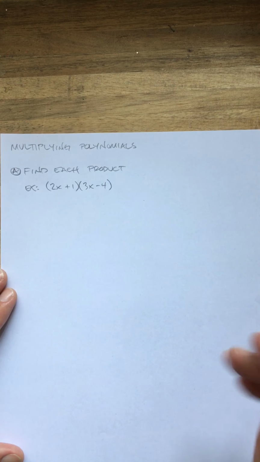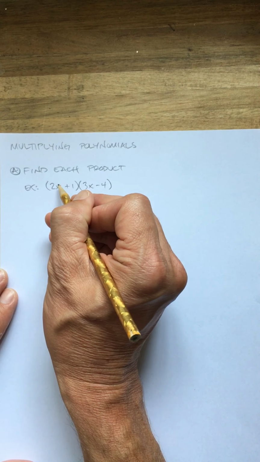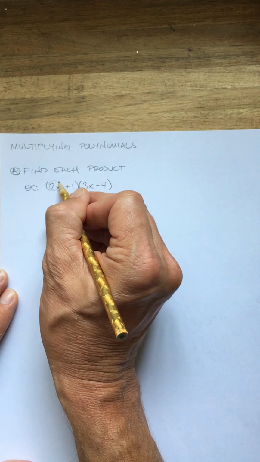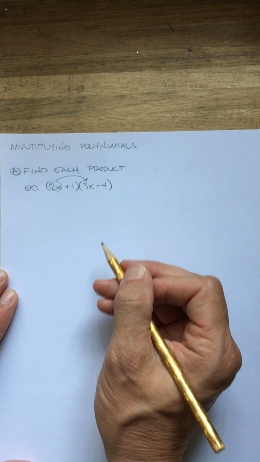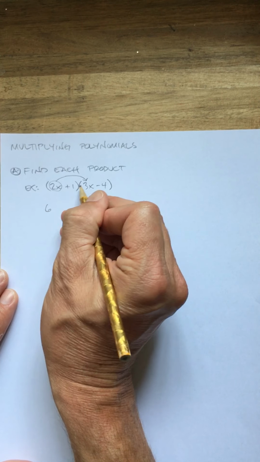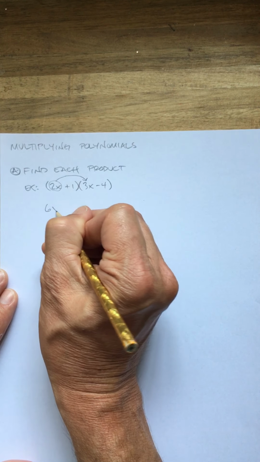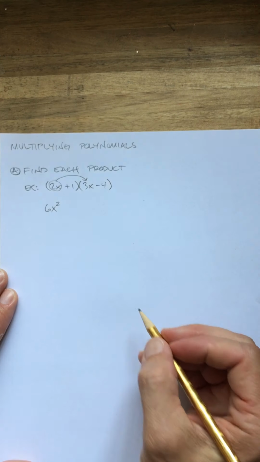Okay? So here is how we're going to start. I'll just draw some arrows just so you can see. I'm going to start with this 2x, right? Just the 2x, and I'm going to multiply it to the 3x. So 2x times 3x, that is 6. 2 times 3 is 6, and then x times x is x squared. So 2x times 3x is 6x squared.